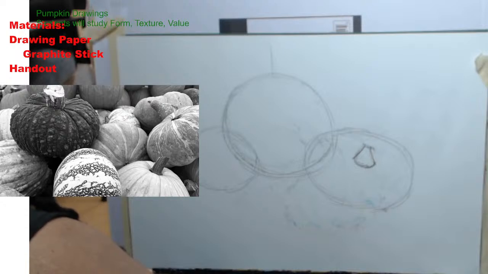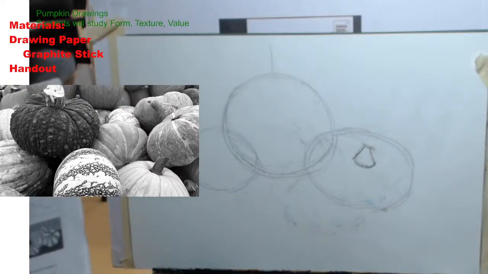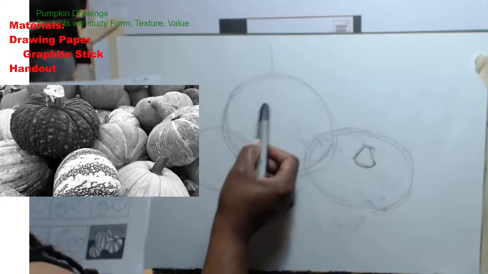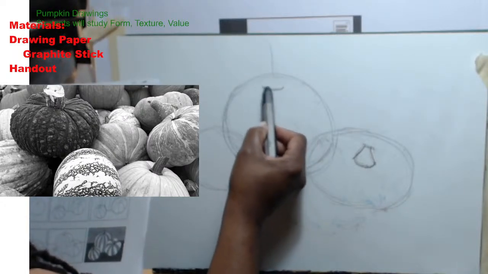The second stem right here at the top goes above the shape of the pumpkin.